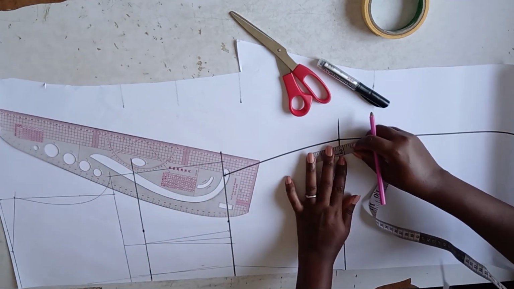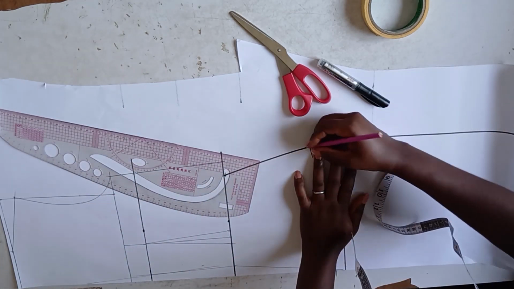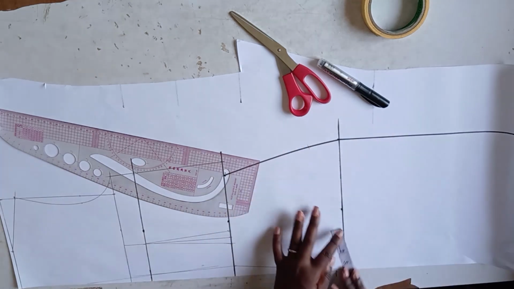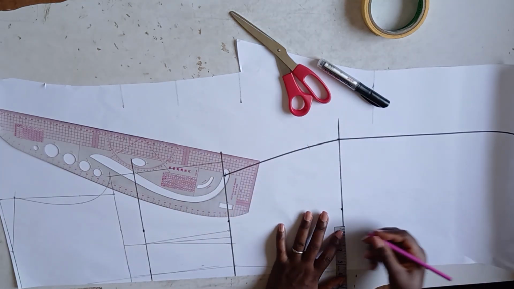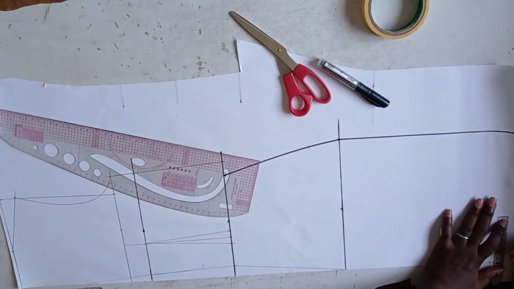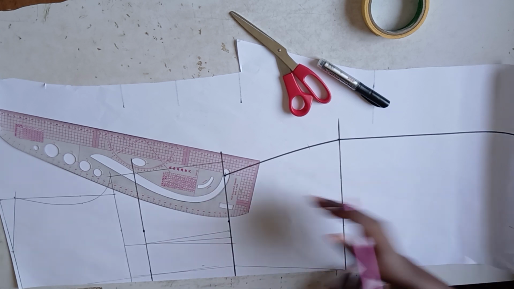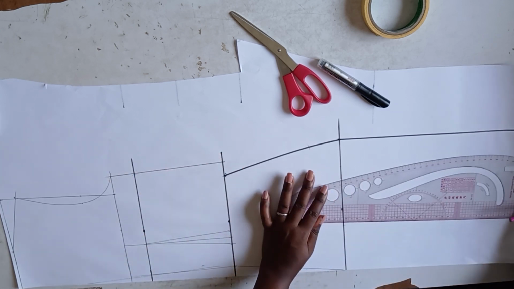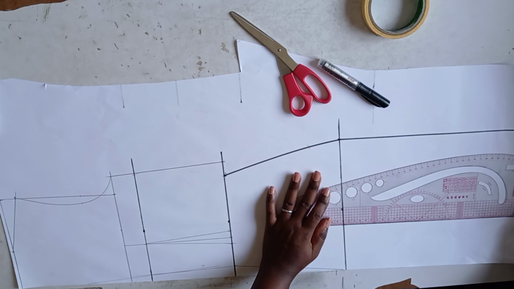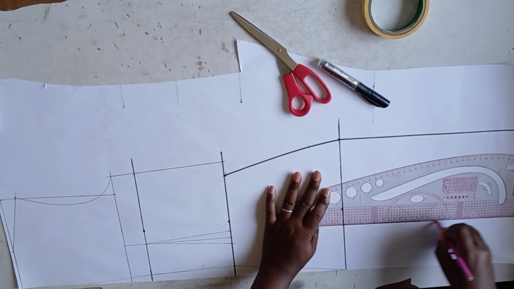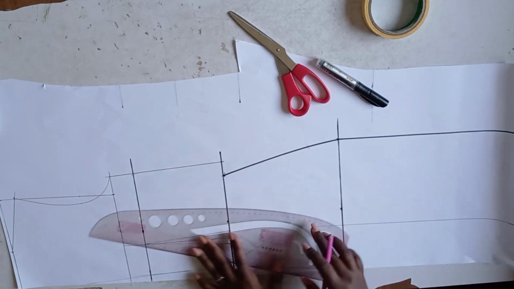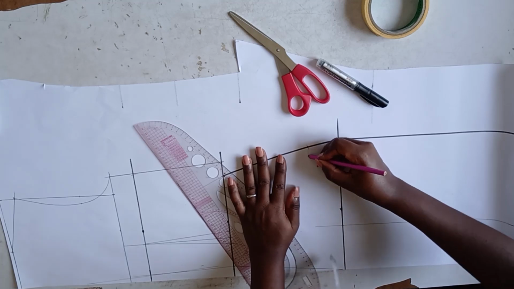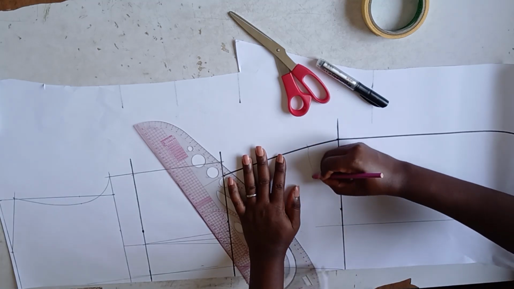Now, what we did for the side gathers, on the hip line you step up by 2 inches, and on this center front you measure 3.5 for the side gathers. So this is going to be on the center back. So we have this, then you can go ahead and connect it together.